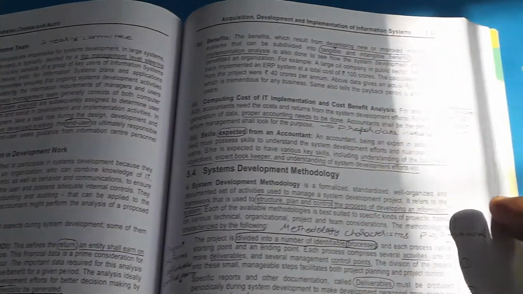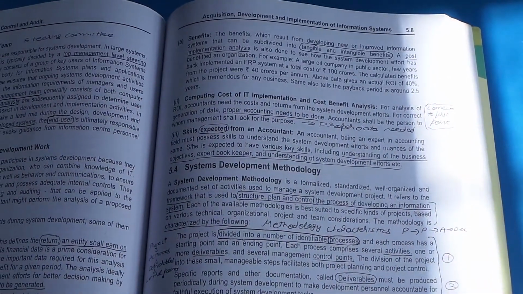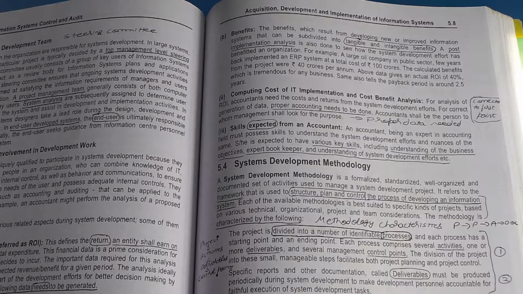And the benefits depend upon what was the objective of implementing the system, and those objectives itself would turn out to be the benefits of implementing the system. The next one, as we saw earlier, is the computation of the cost of IT implementation and the cost benefit analysis. This is the comparison between the costs that we just saw and the benefits. So we compare the cost versus benefit. In case the benefit is higher, we choose to go ahead with the system, else we'll have to drop the plan. The third one is skills expected from an accountant.